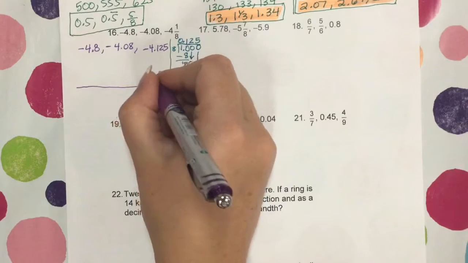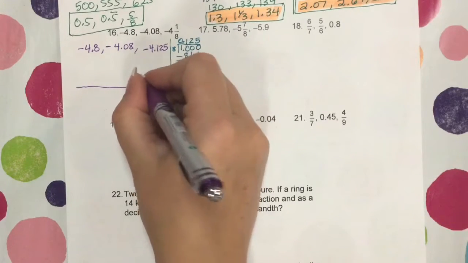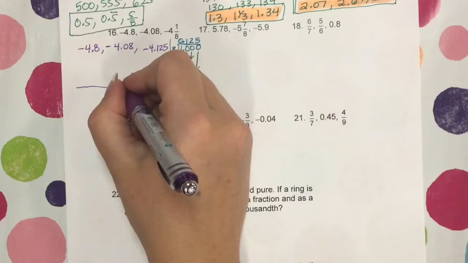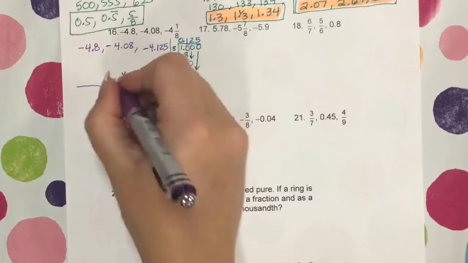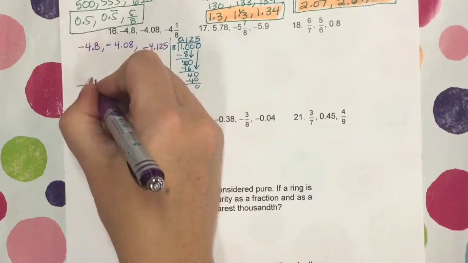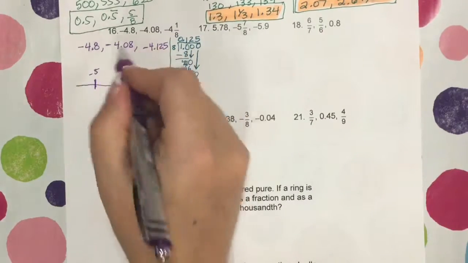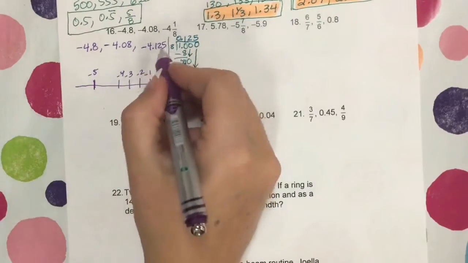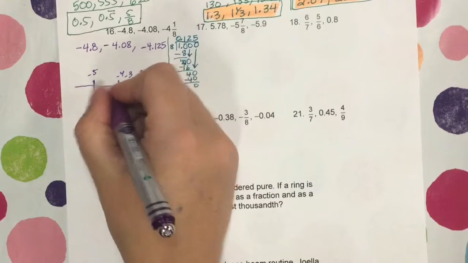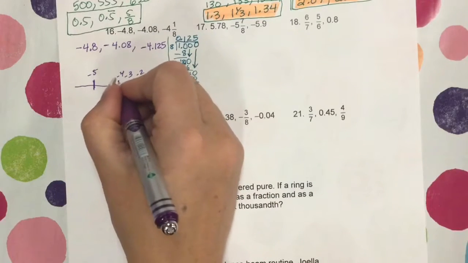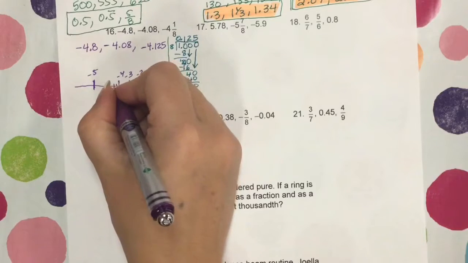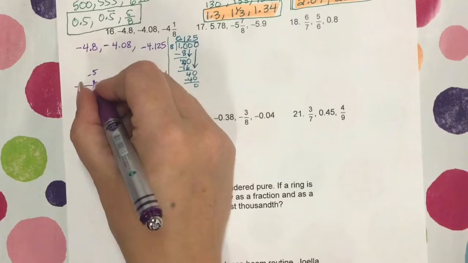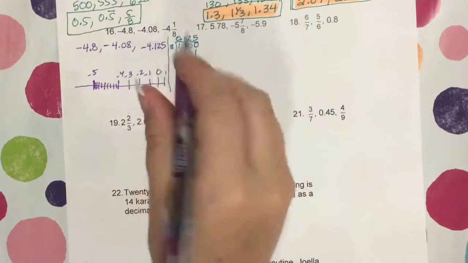Okay, so this would be negative 1, negative 2, negative 3, negative 4, and I'm going to just make that bigger gap because all of these numbers are between negative 4 and negative 5. And I'm just going to do them divided into 10 spots. So 1, 2, 3, 4, 5, 6, 7, 8, 9, right there.